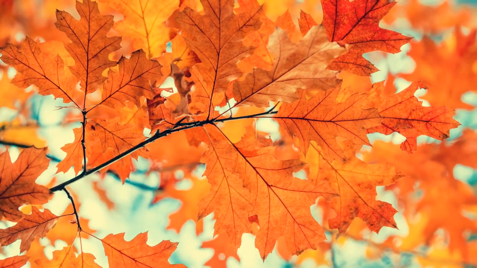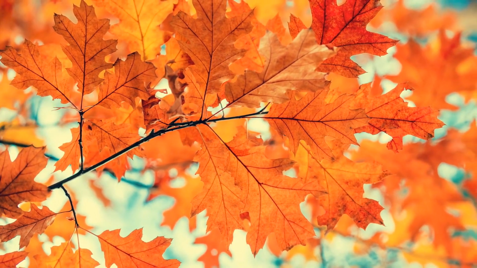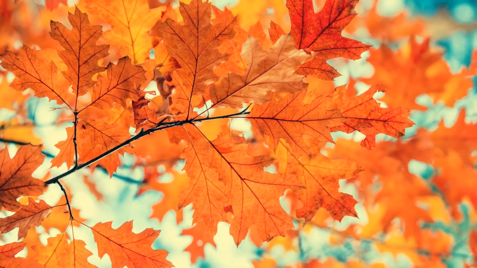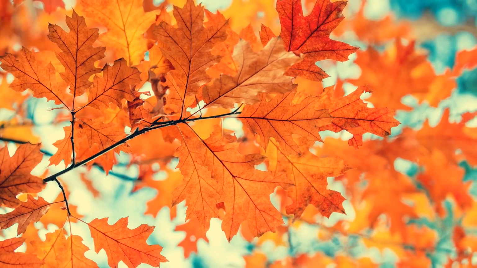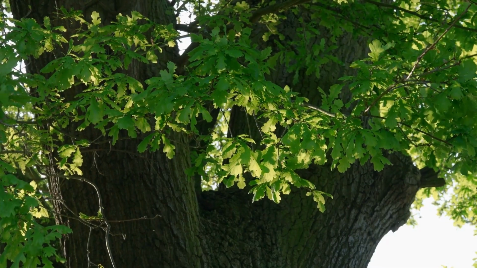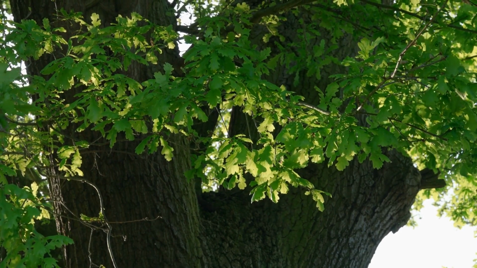Now, let's address some common questions about oak leaves. Black oak leaves can be identified by their 5 to 7 lobes with pointed tips and deep indentations between lobes. They're dark green and shiny on top with a paler, slightly hairy underside.